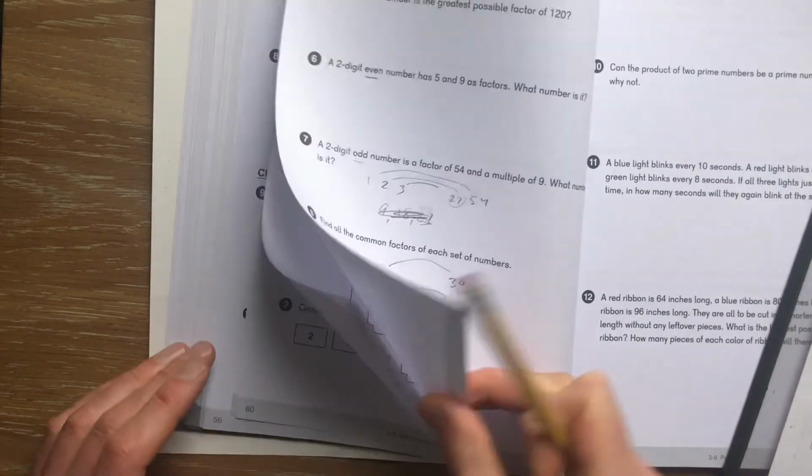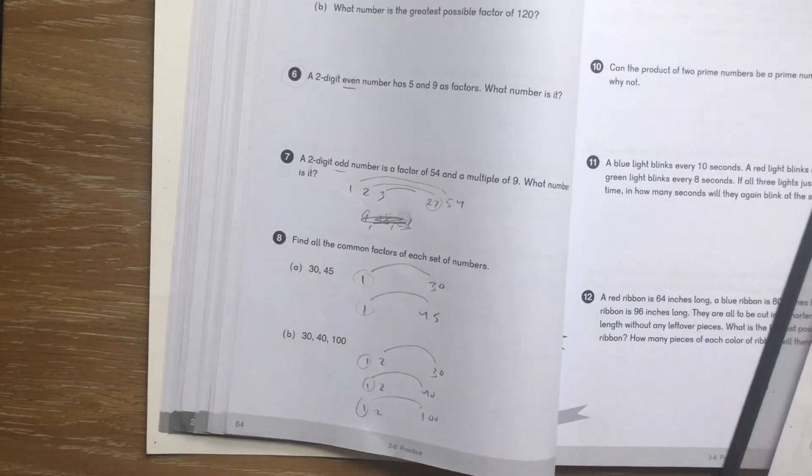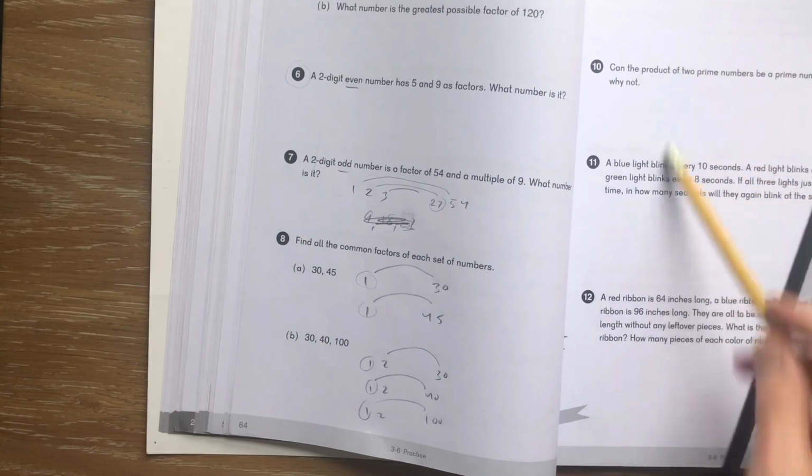So please do pages 63 and 64. If you finish early, try doing the next page too.